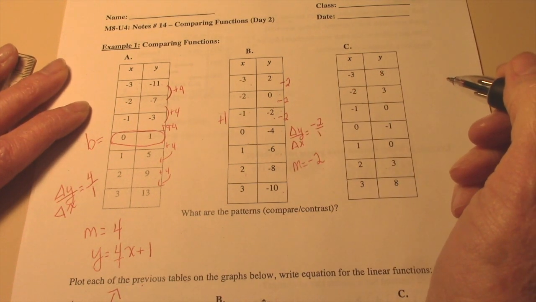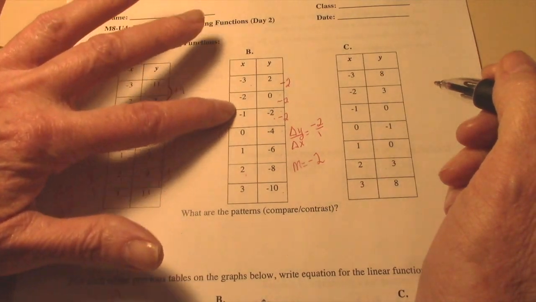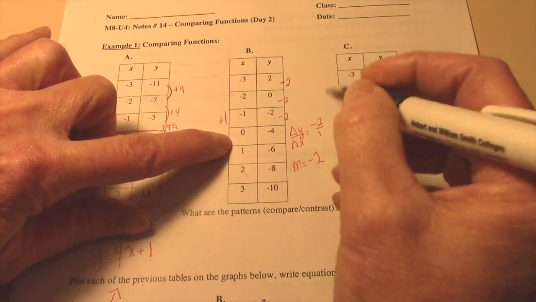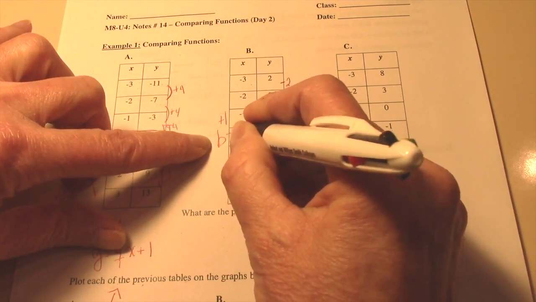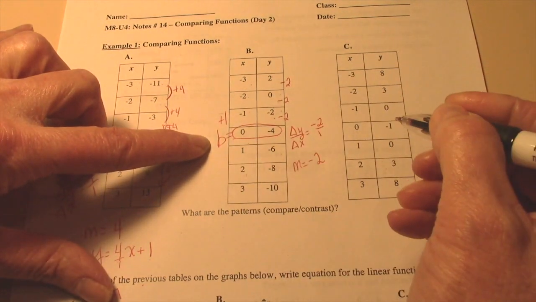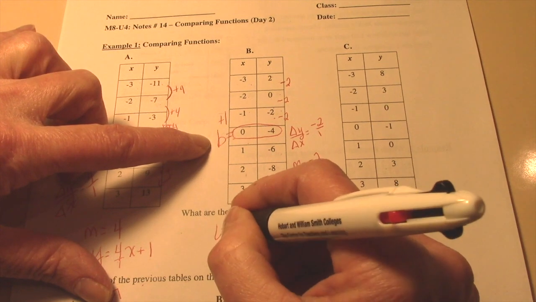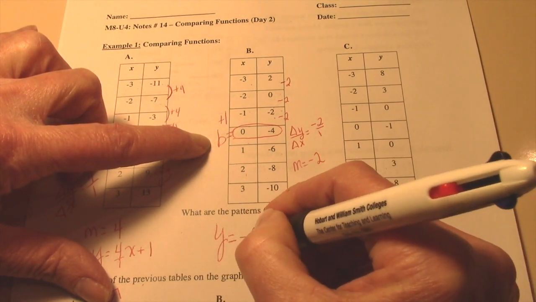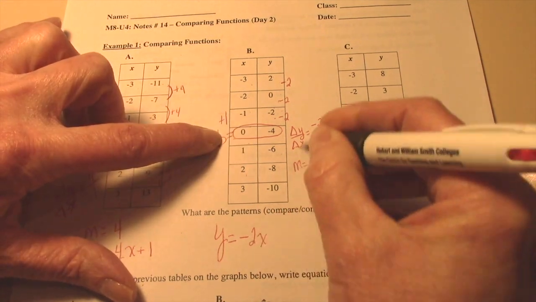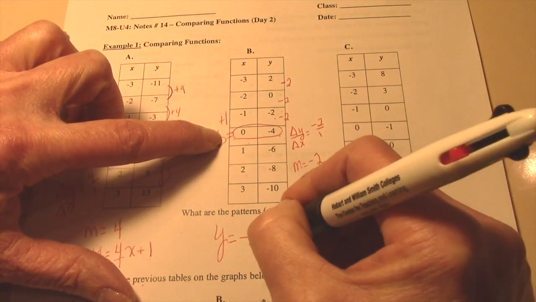Do we have the 0 in the x column? We do! We win the lottery. This is your b. The b crosses at -4. So my equation is going to be y equals -2x, and my b is -4.